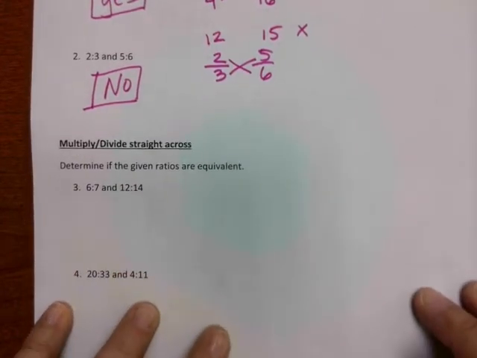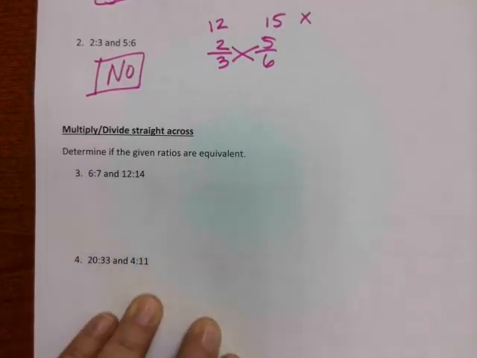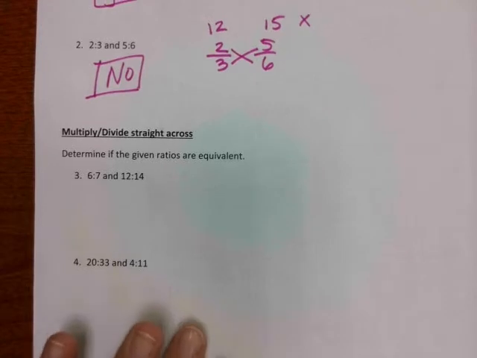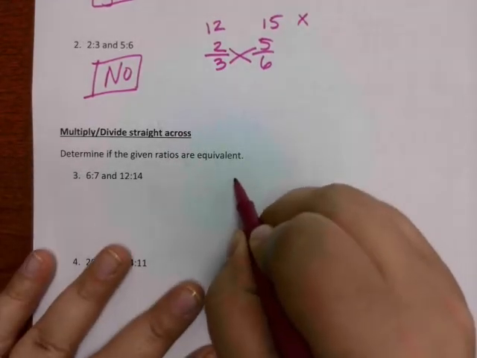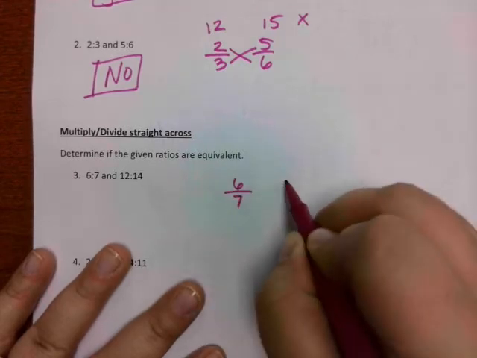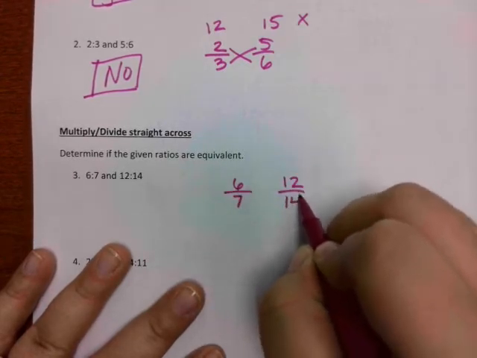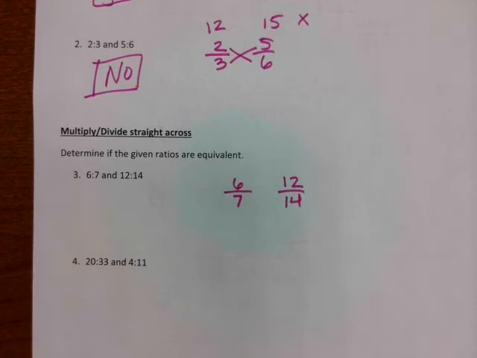All right, and then the last way we're going to determine it is by multiplying or dividing straight across. This one might be harder for you if you are not very confident in your multiplication facts. This might not be the method to go, but hopefully the numbers are pretty small and you can see them. And again, you can use your multiplication chart to help you if you need to.